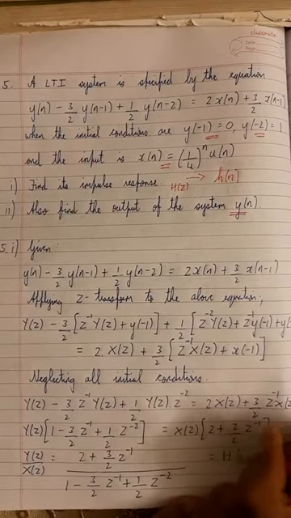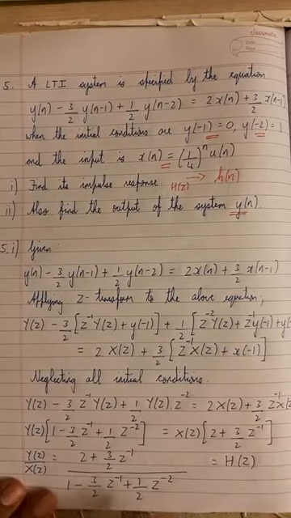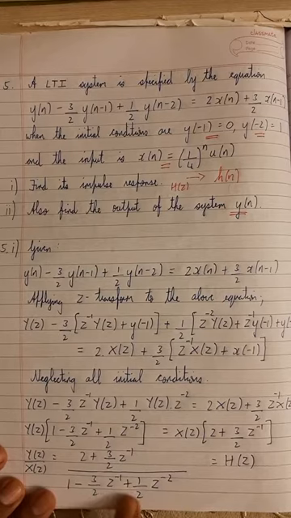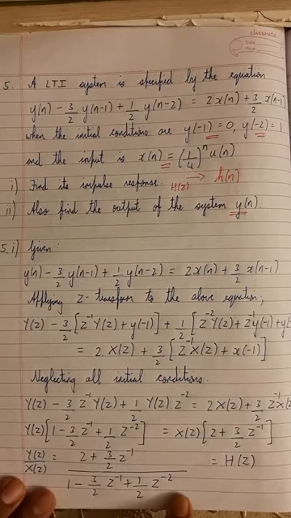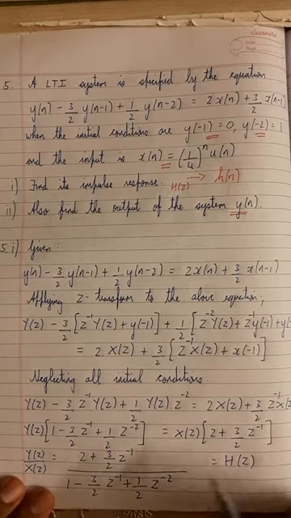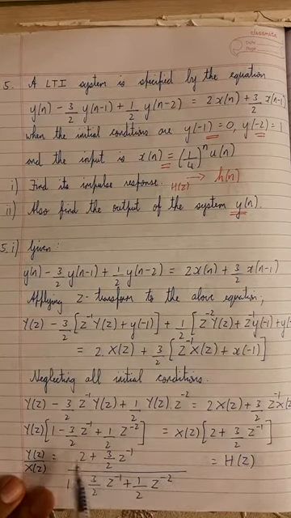So this is my h of z. But the powers of z are all negative, so I'm going to make all the powers of z positive. In order to make it positive, I will multiply both the numerator and the denominator with z raised to 2, z square.